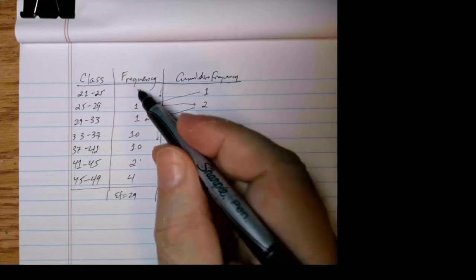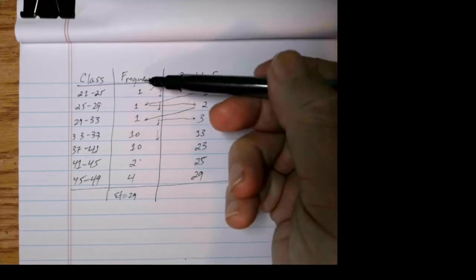And you can see here that the sum of the frequencies, I've already figured it out, is 29, and the cumulative frequency of the last row had better be the same number, right? Because the last row should be the sum of all the frequencies.